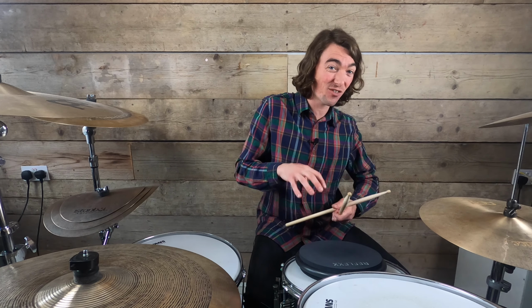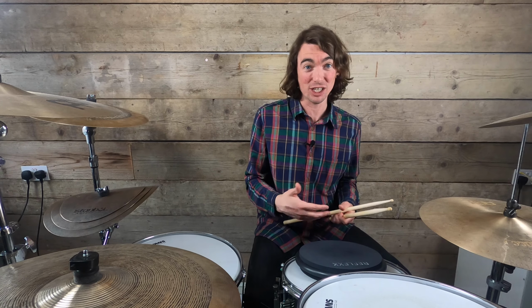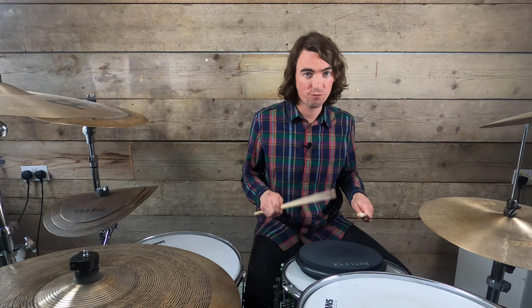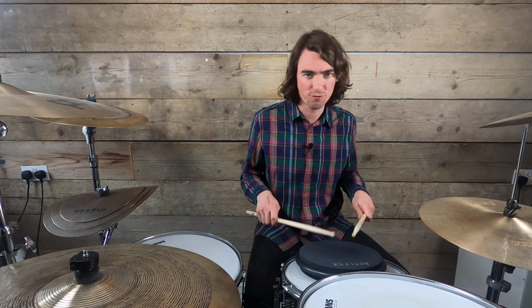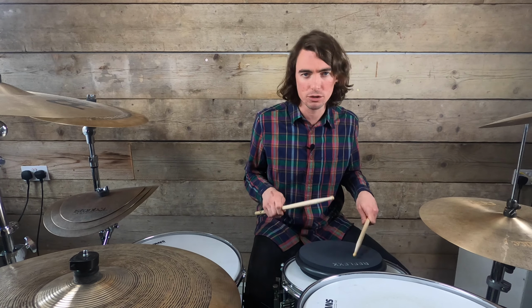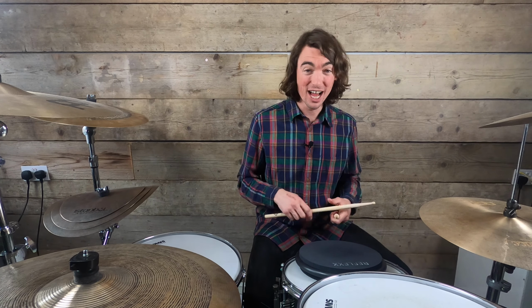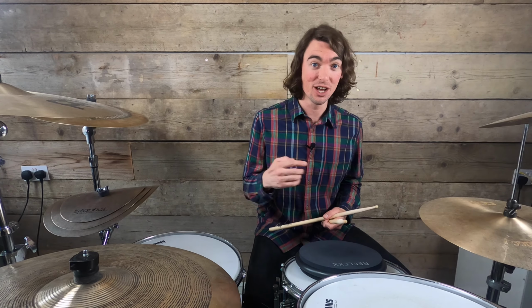And it's really good if you can try and sing it along with the pad as you're playing it. 1, 2, 3, 1, 2, 3, 1, 2, 3, 1, 2, 3, 1, 2, 3, 4. And actually say those ones louder than the rest of the notes to go with what your hands are doing.